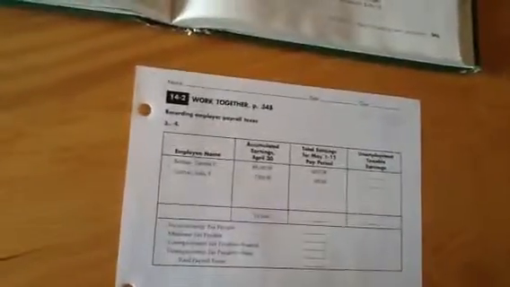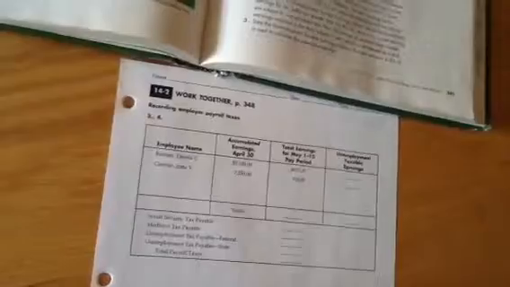For the 14-2 work together problem, we're going to be on page 309 in the journal, and that corresponds to page 348 in the textbook. For this problem, we are going to calculate what the employer owes in taxes.